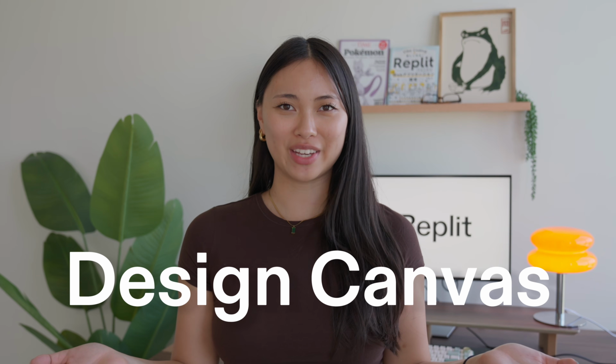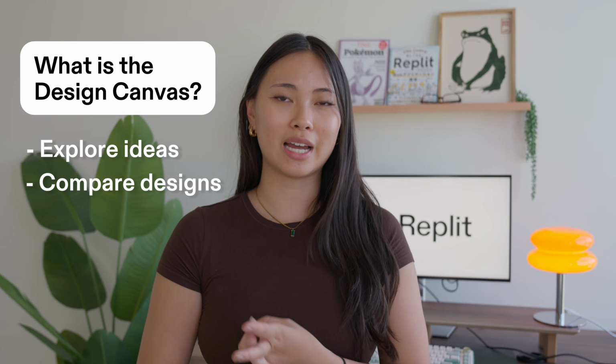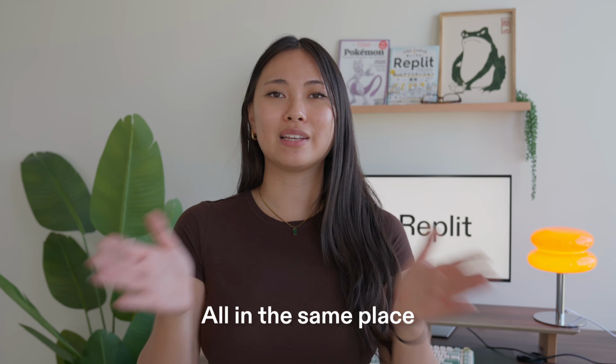This is the design canvas. It's a space to explore ideas, compare designs, and iterate freely, all within the same place as your actual app.